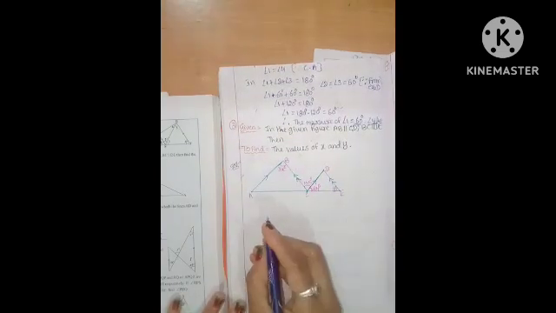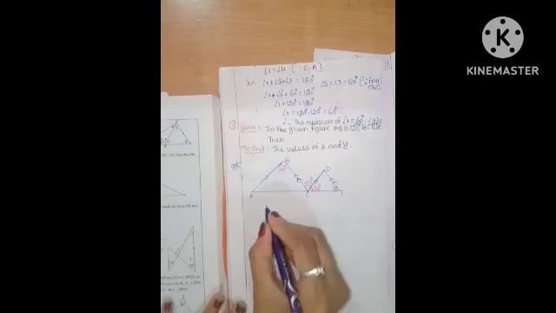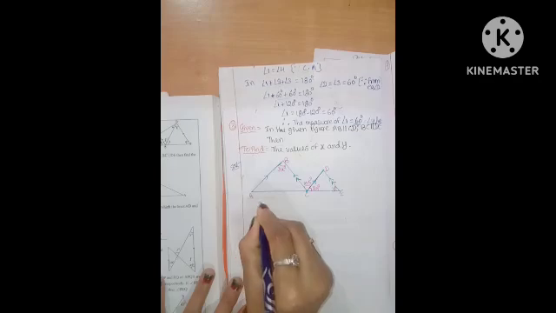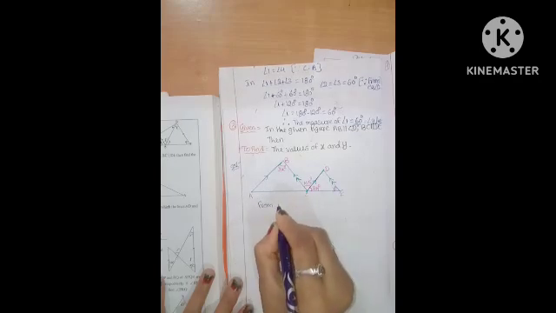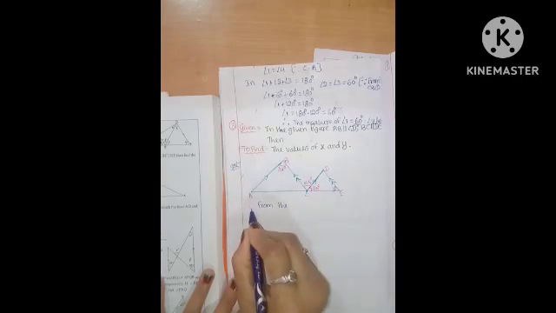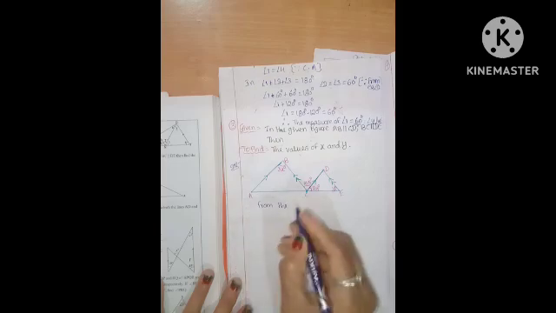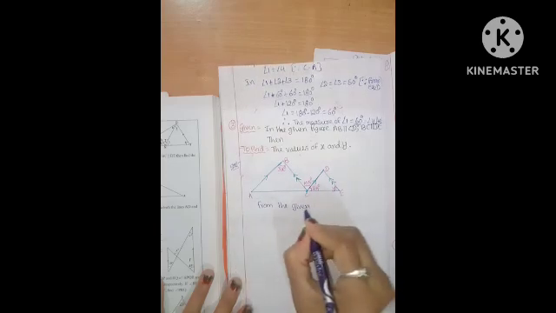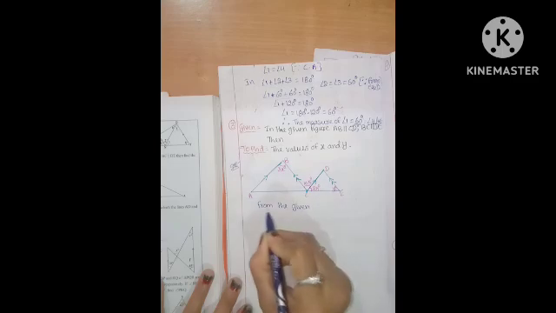Using the angle sum property. Very simple. Two properties are used in this problem only. How many properties are used? Two properties. Let's see the solution for this problem from the given figure. Very simple solution.